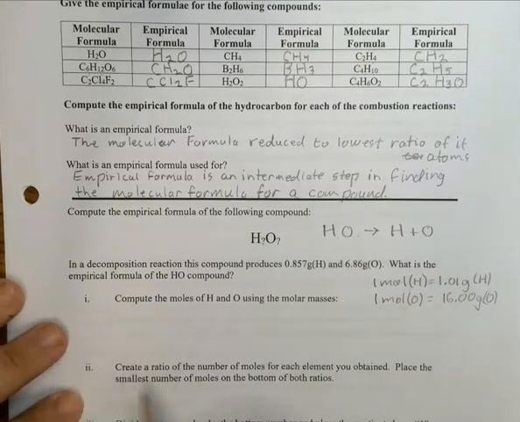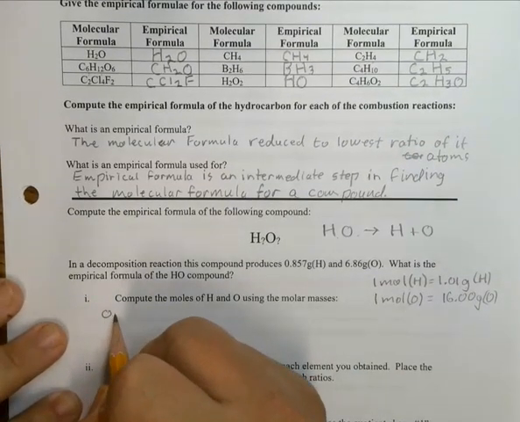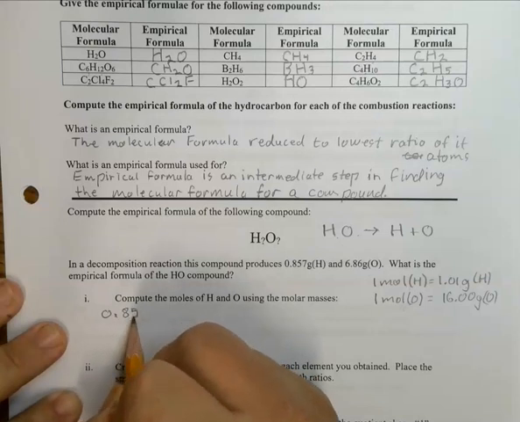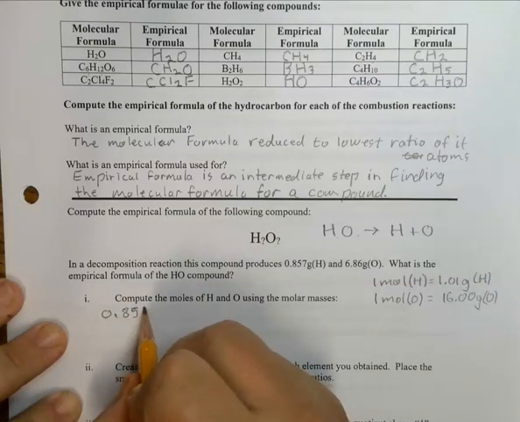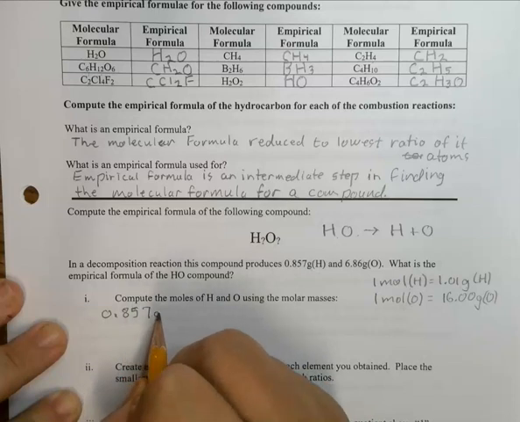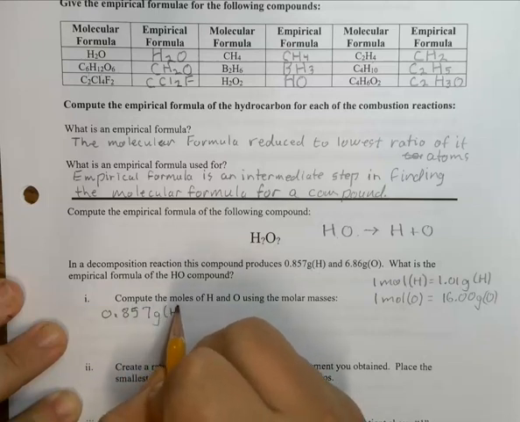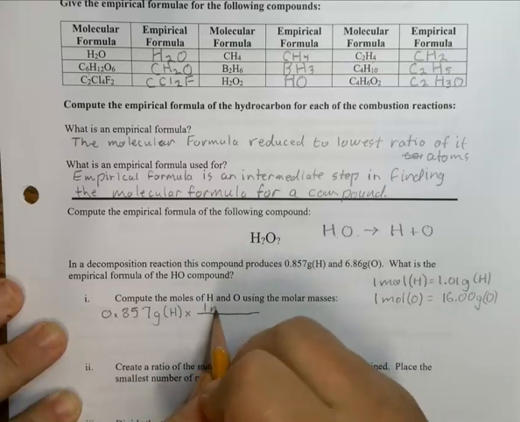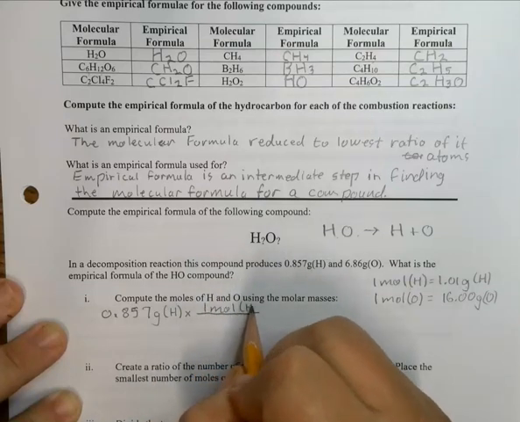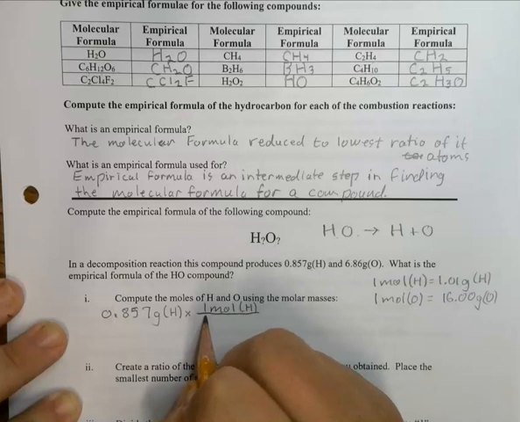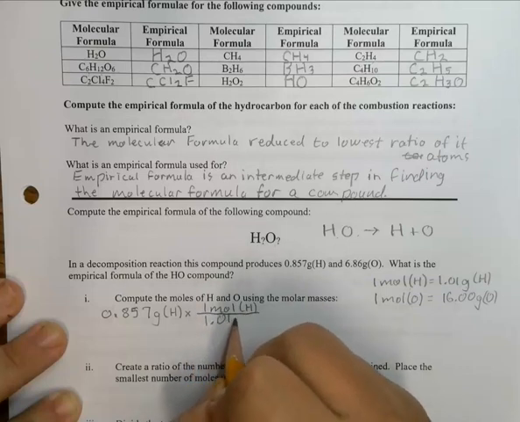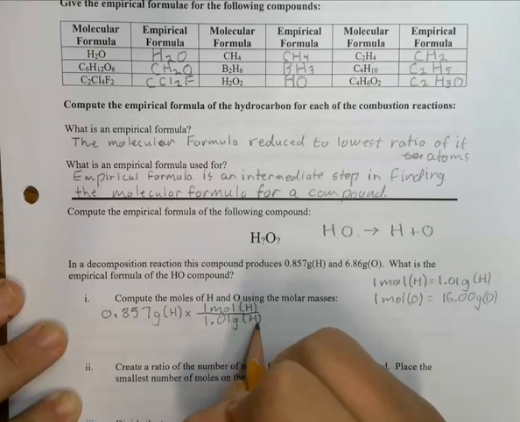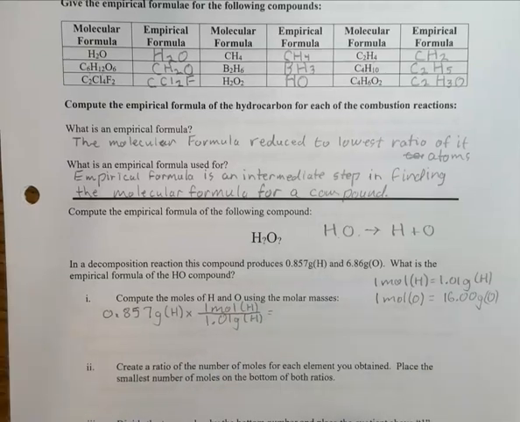So we're going to start with 0.857 grams of hydrogen. We need grams of hydrogen on the bottom to cancel from our molar mass ratio, so 1 mole hydrogen over 1.01 grams of hydrogen equals, and I should have my calculator ready here.